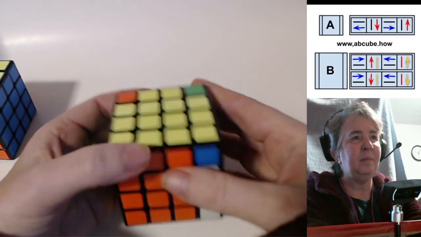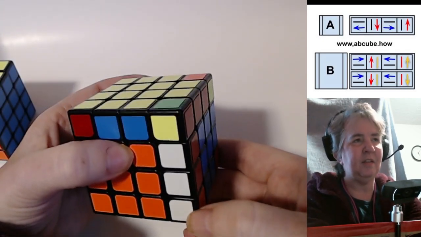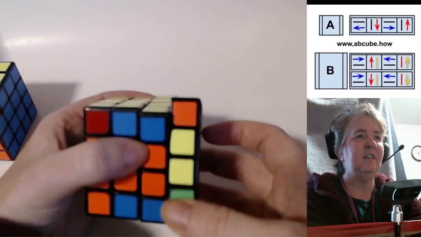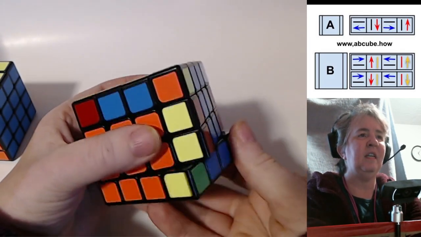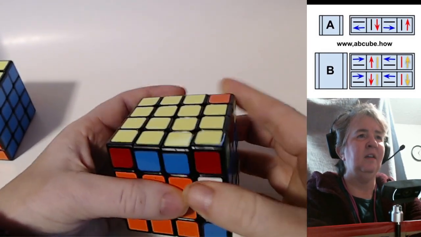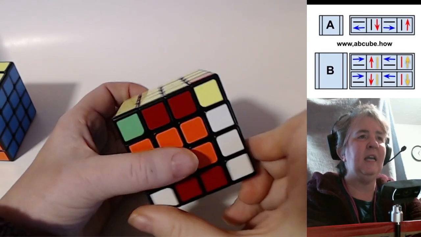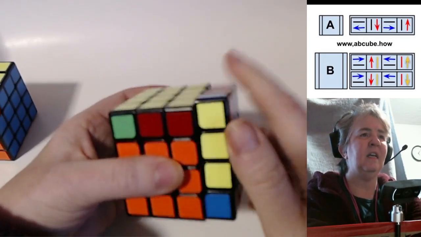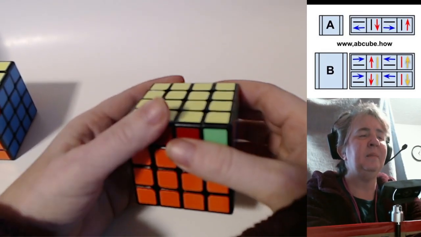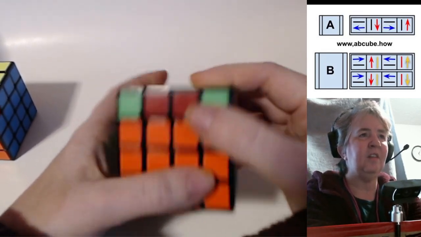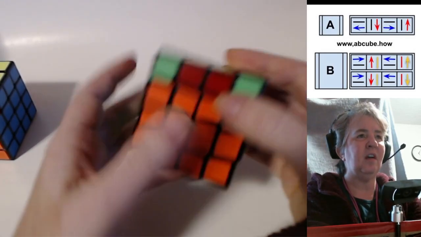When the yellow's on top, move it out of the way. Formula A to bring yellow back to the top again. Out, down, in, up, out, down, in, up. Move it out of the way, keep the cube stable. Continue with formula A, out, down, in, up, out, down, in, up. And because it always takes a multiple of 6, as long as you did not rotate the cube, your bottom is still solved.